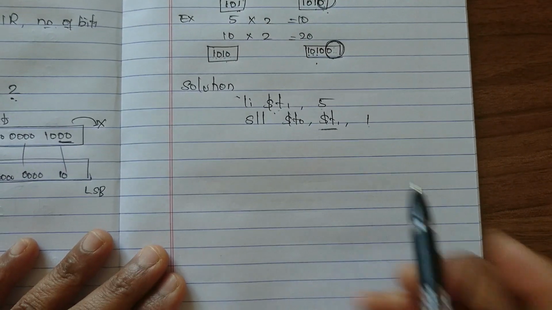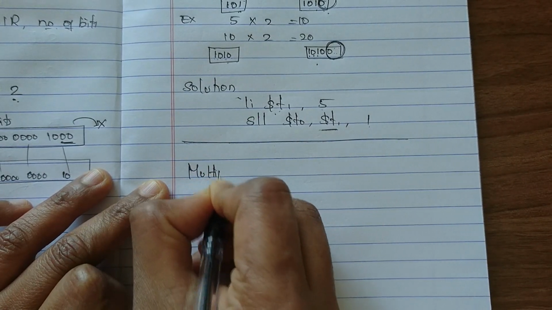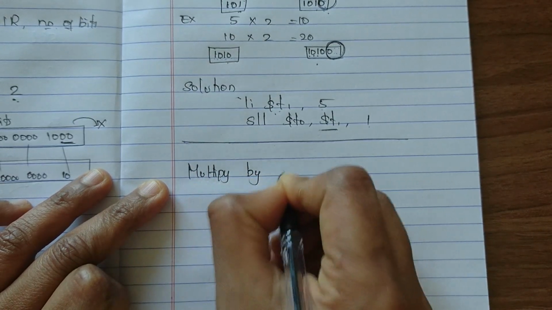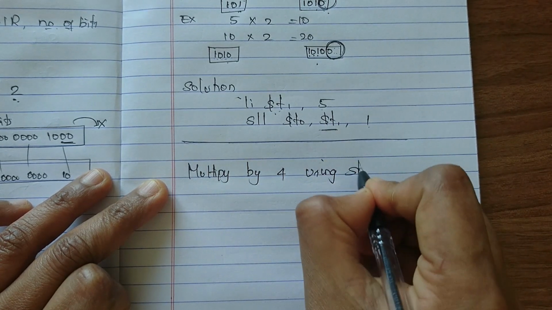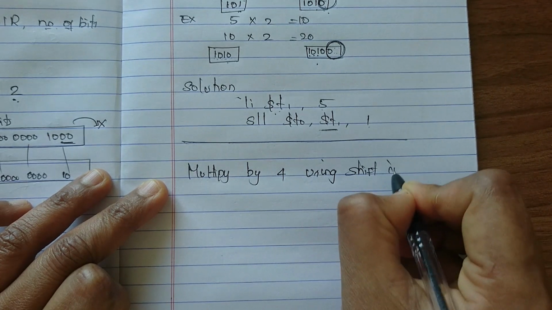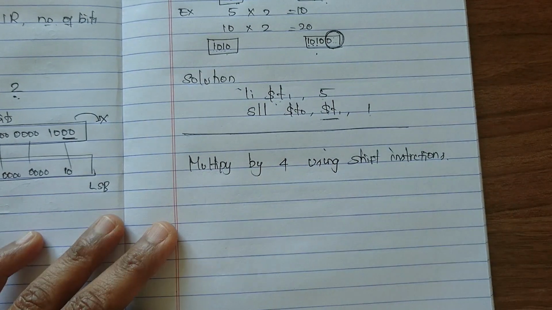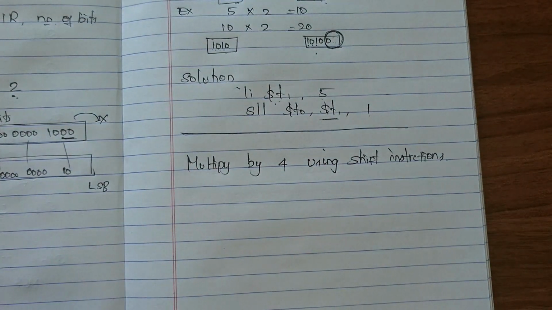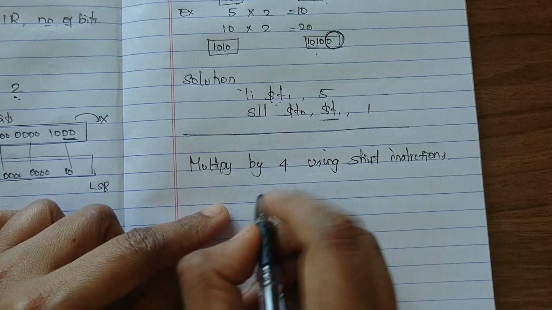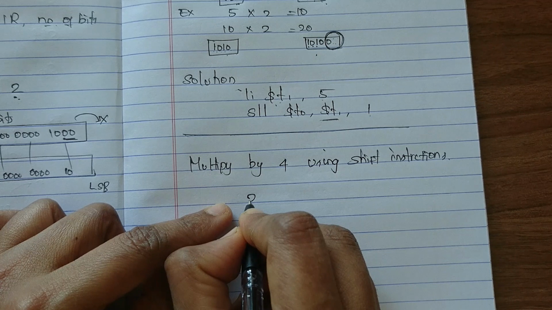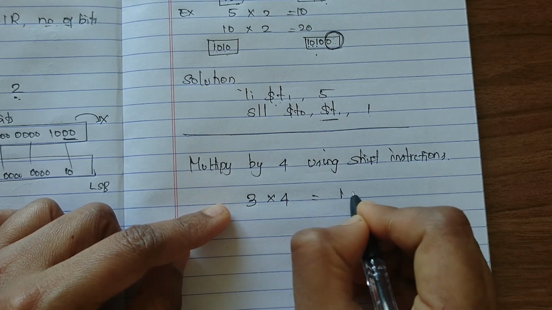Okay. The same goes for another exercise. If you want to multiply a number by 4, I'm going to use the same, using shift instructions. Okay, so what is the question here is multiply by 4. So let's assume you have maybe 3, multiply by 4, you get 12.